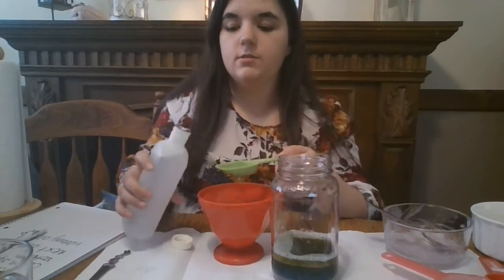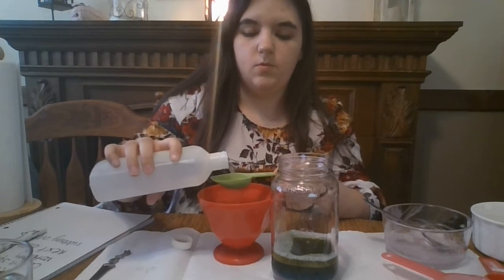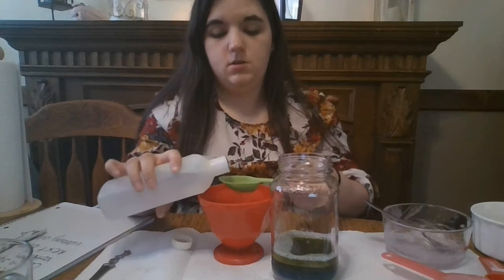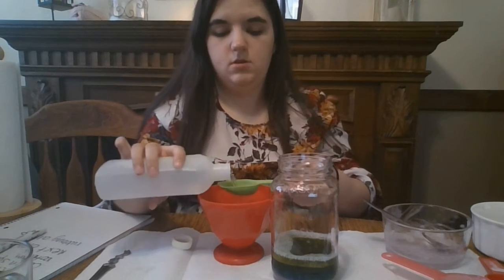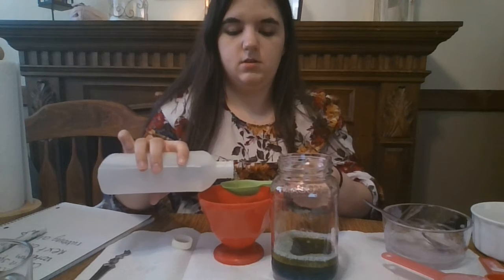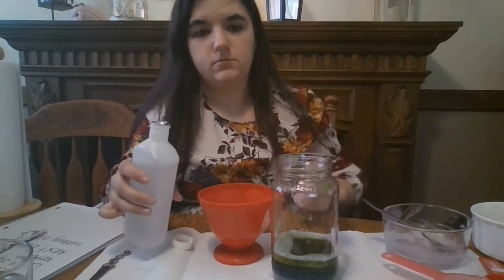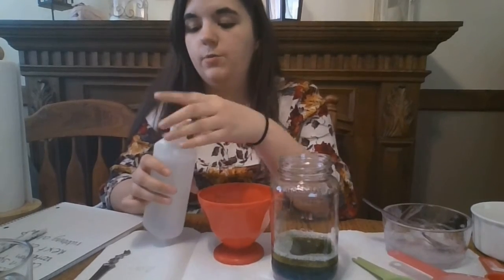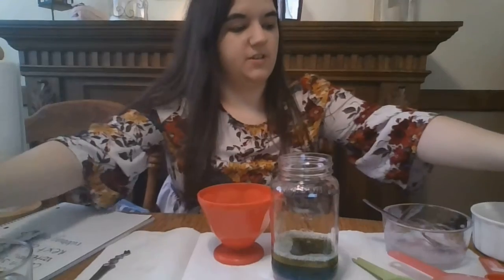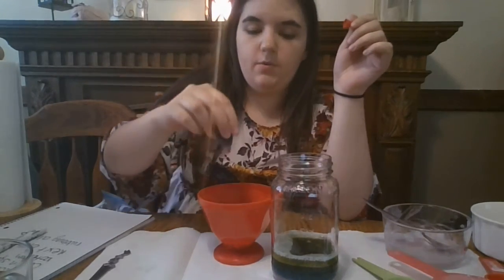So it's okay to reuse your tablespoons. So you got 1, 2, and 3. Alright. This time, we're going to take a red food coloring. Sorry about that. Red food coloring. And we're going to pour 1 drop in.